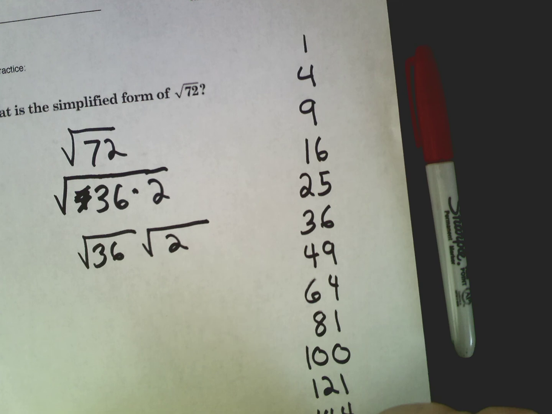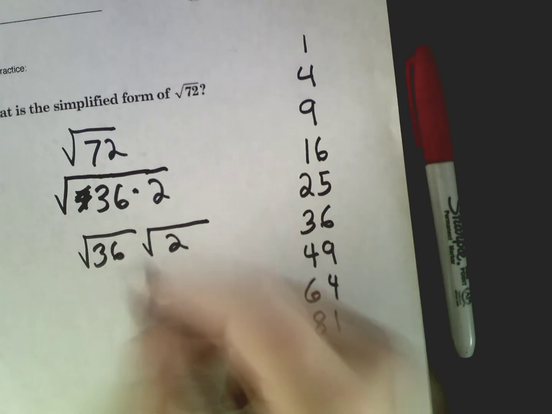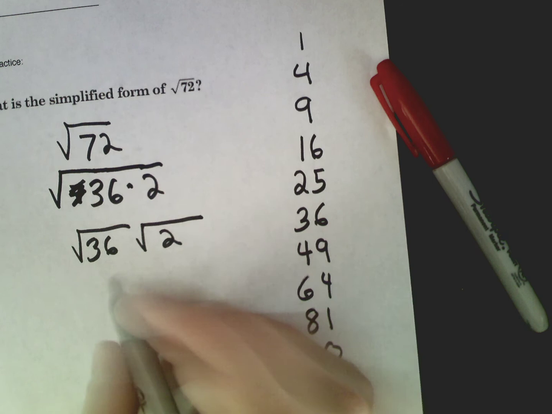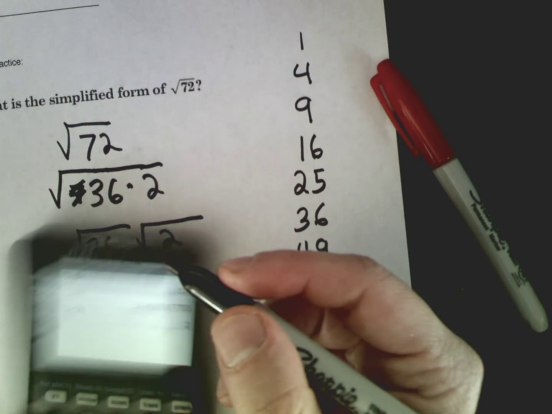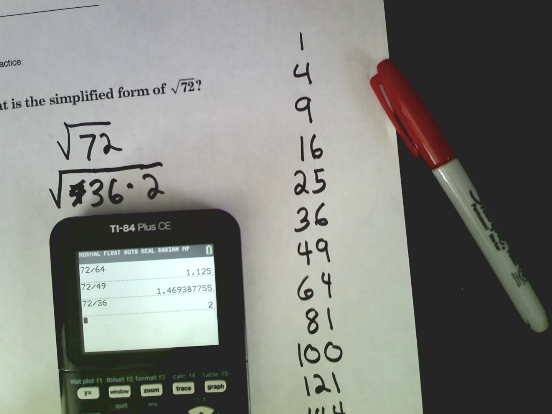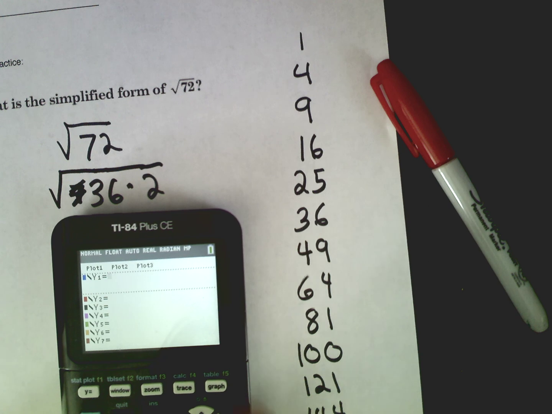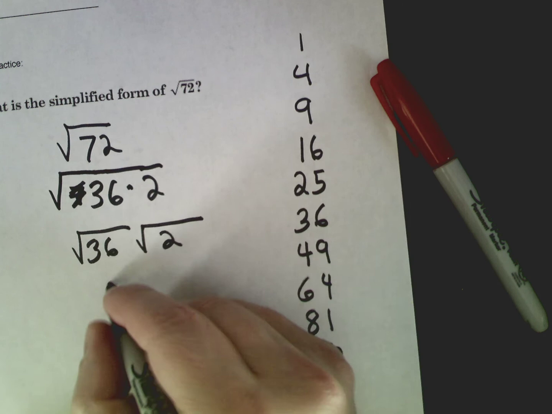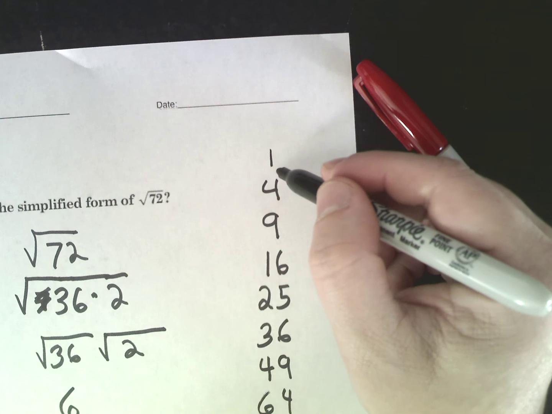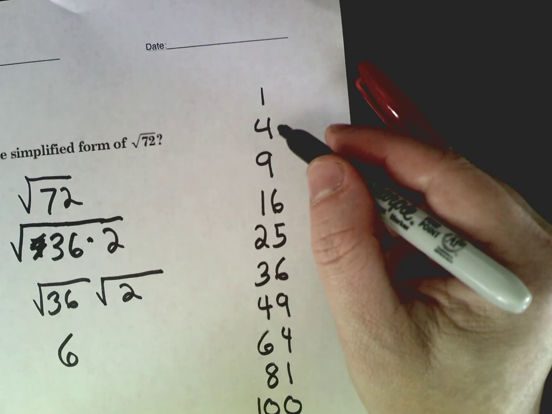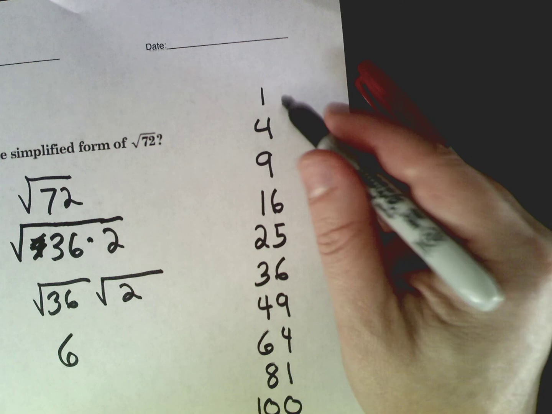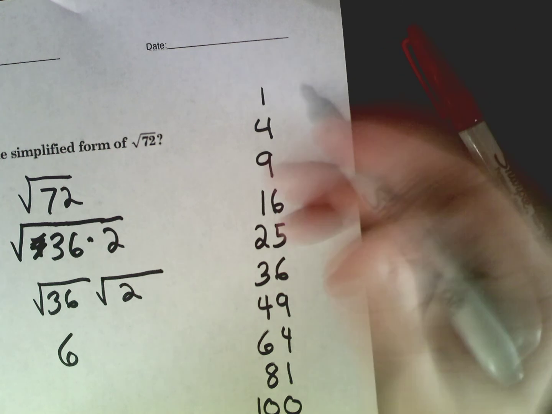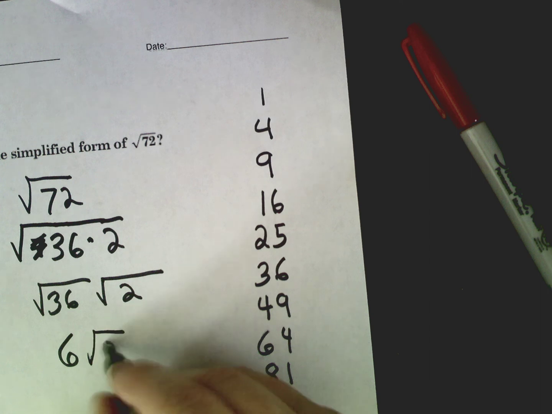So what I do is I separate them, give them each their own little house here. Square root of 36, if you know, 6 times 6 gives me 36. If you have to double check, you can double check on the calculator, and you find out the square root of 36 is just 6. So this becomes 6. Now square root of 2. There is no perfect square besides 1 that fits inside 2. 4 is bigger than 2. So square root of 1 is just 1, so it doesn't really do anything. So I just leave that. 6 square root of 2.